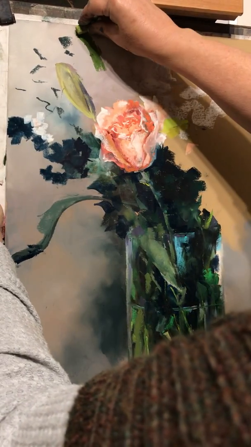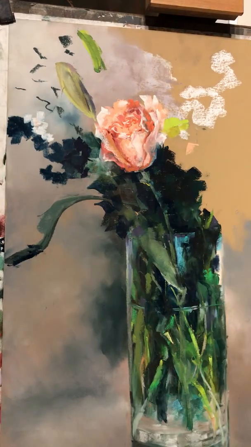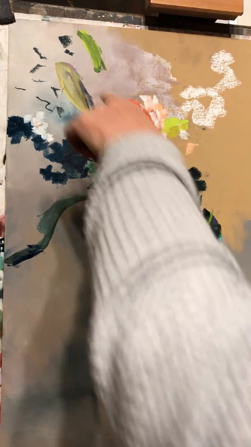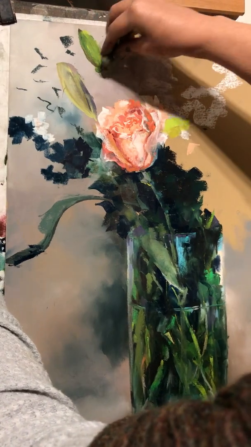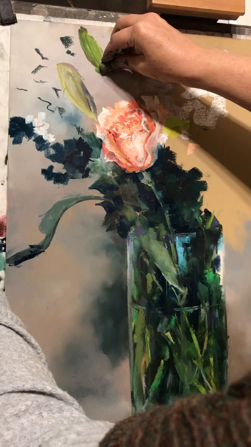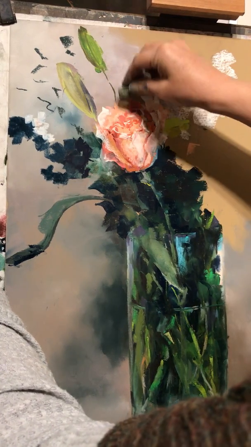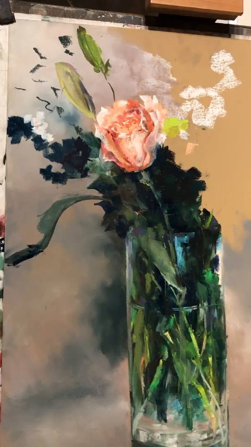Now the lily stalks are sort of half out, half in, you know. These ones are starting to show a little bit of colour, and then these ones are really quite green. So we'll not give them too much merit just yet because they're not doing anything. So we'll just sort of loosely put them in.